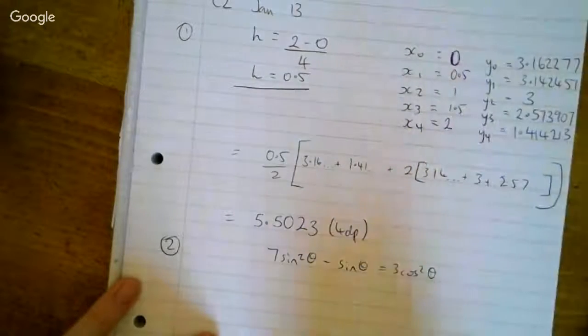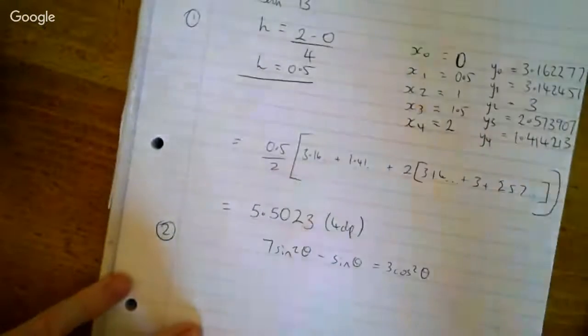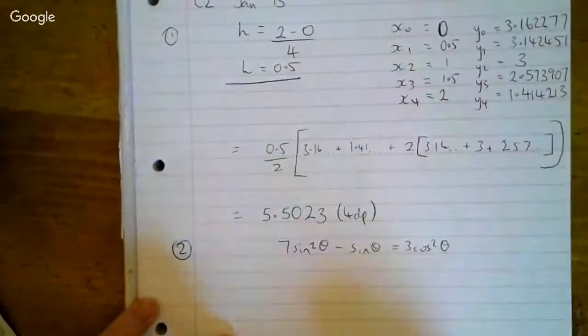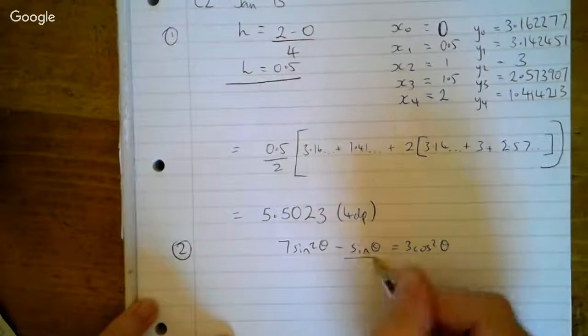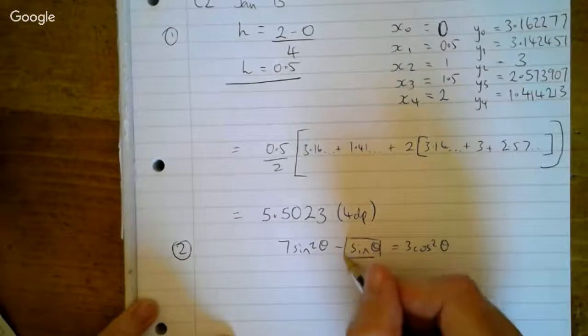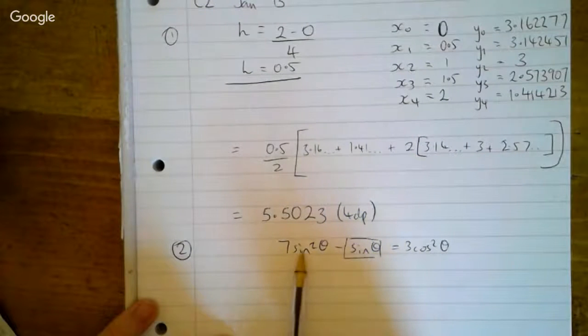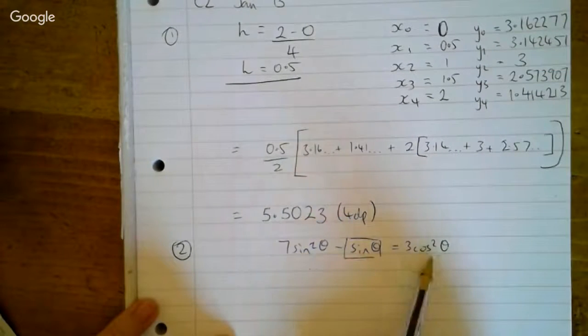Okay, question 2 says 7 sine squared theta minus sine theta is equal to 3 cos squared theta. Now, the thing we are interested in here, more than anything else, is the non-quadratic term. That is this term here. That tells me everything must be in terms of sine. So sine is already in sine, but the cos needs to change.